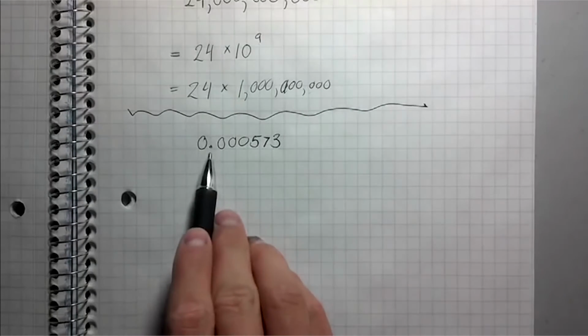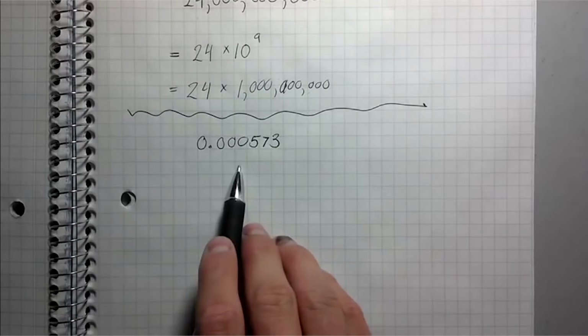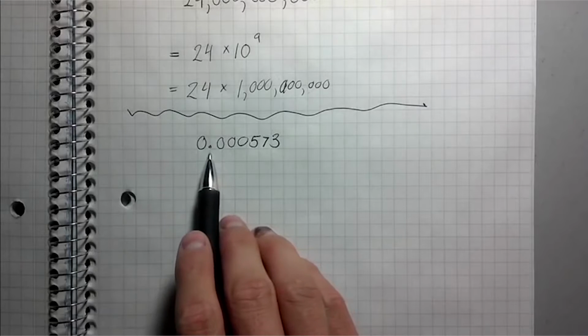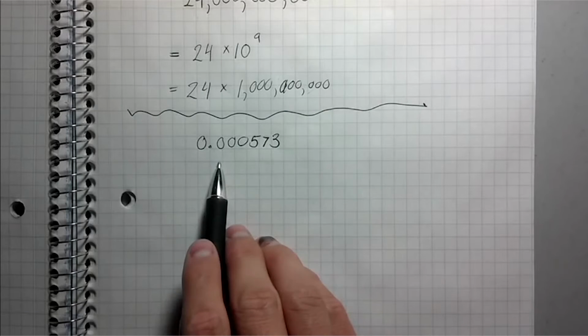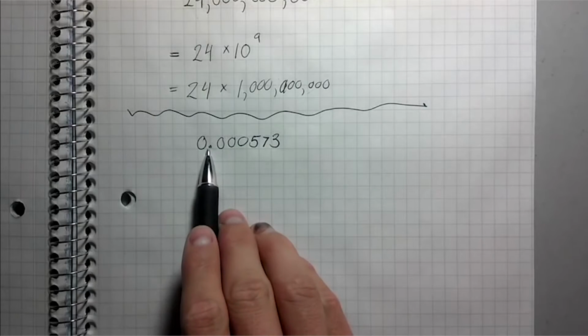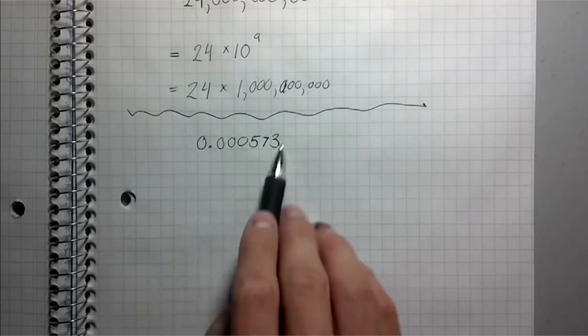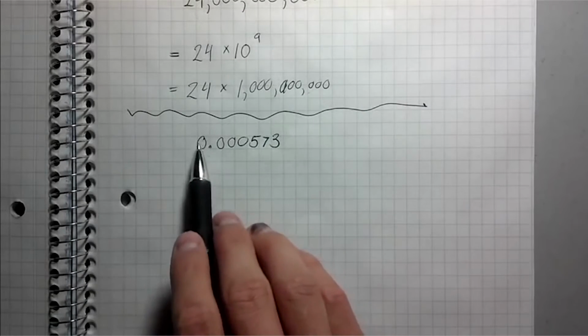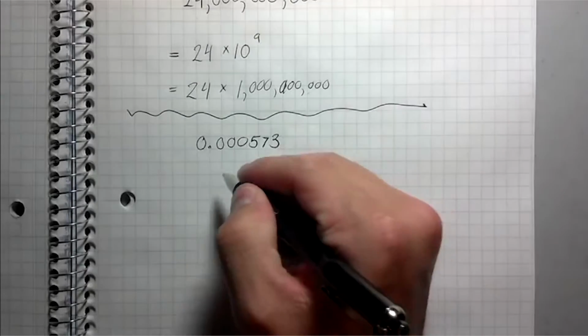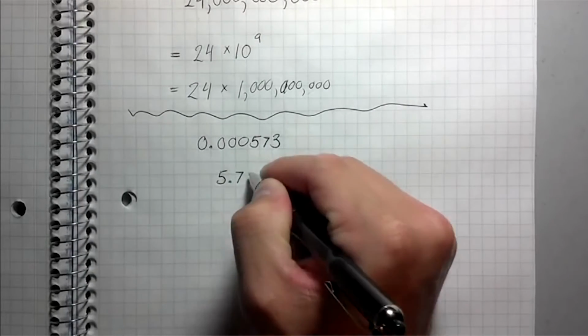If I want to write this in scientific notation, I'm going to first choose a place where I would like the decimal place to be. Let's say I wanted to rewrite this number in scientific notation using 5.73.